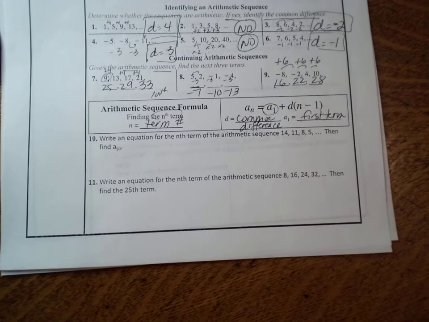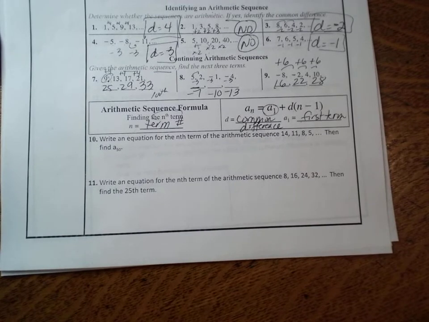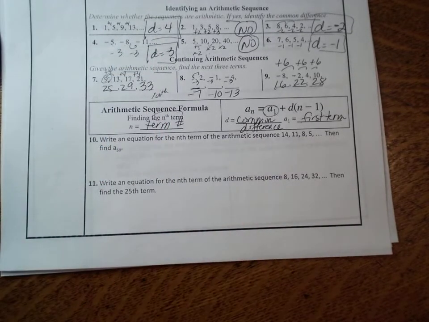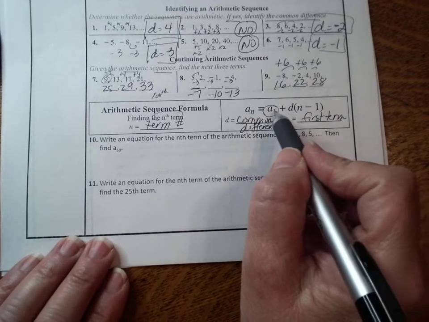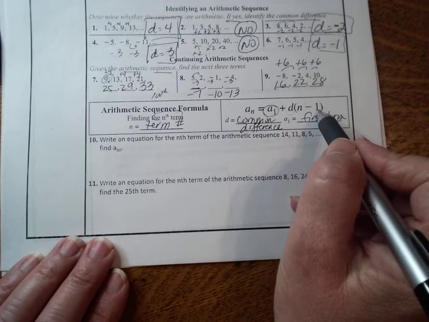If I said, what's the 100th term in my sequence? You're going to go, well, what's your first term and how is your sequence changing? So we need to know this information. And then I'm going to explain what this n minus 1 represents.